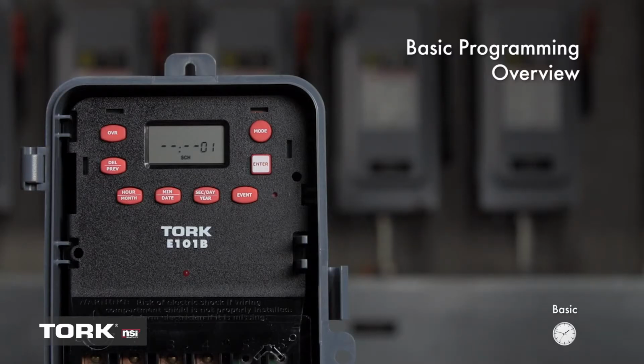For this example, we will set the timer to turn on at 6 a.m. and off at 7 p.m. daily. Be sure the LCD says SCH. Now let's begin. We are first going to set the on event. For this example, we will be setting the timer to turn on at 6 a.m.